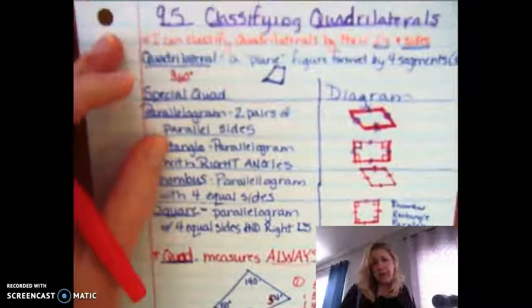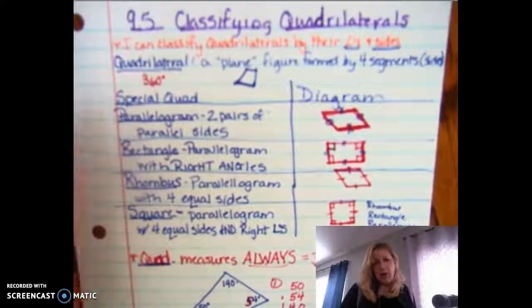Please see me if you have any questions. This should be, I don't know, a relatively easy assignment today. I hope you enjoy our unit on geometry.